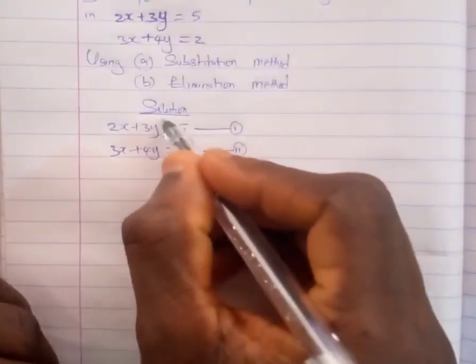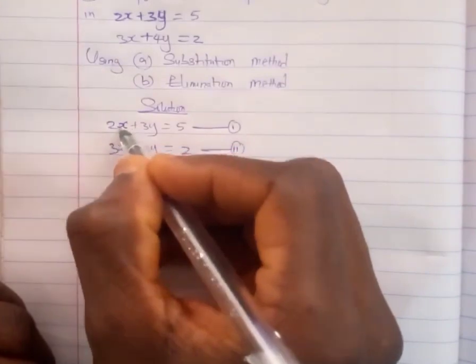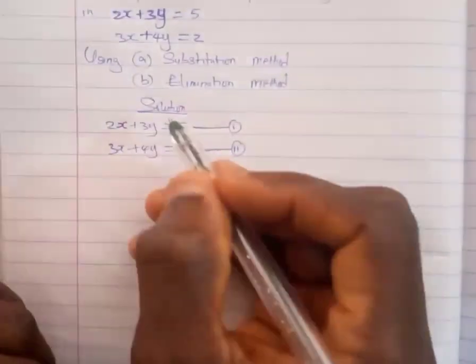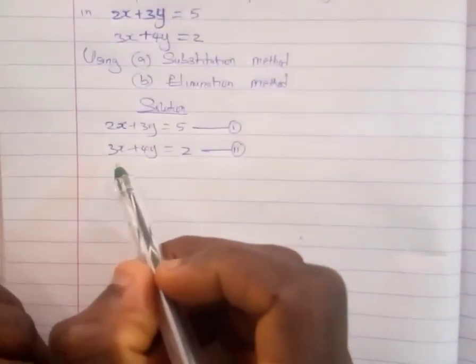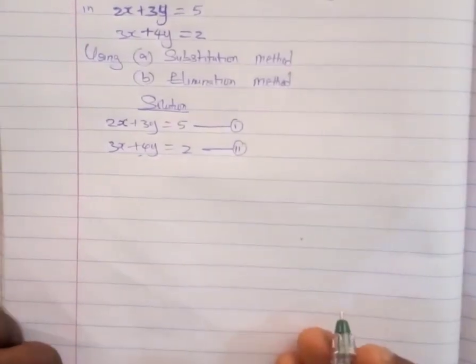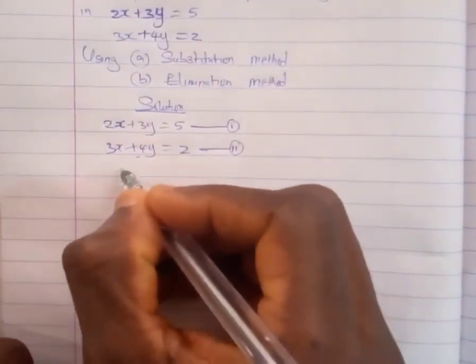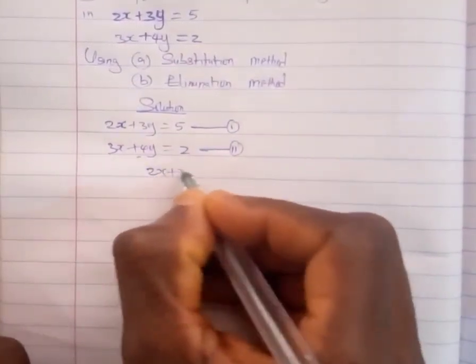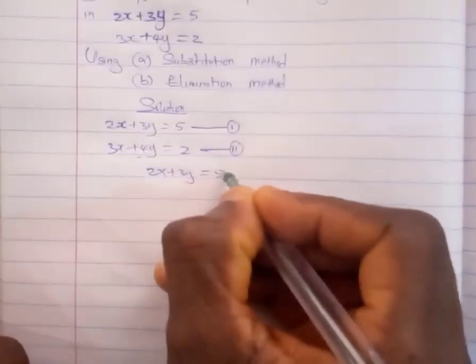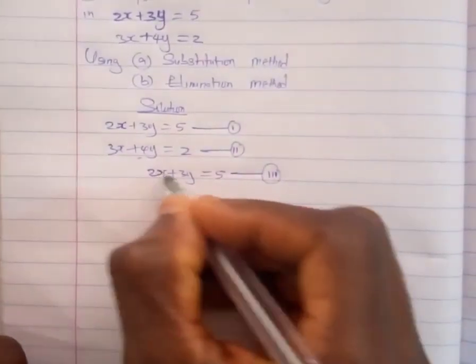Now, from equation 1, I can take one of the unknown value. I can take either x or y and make it the subject of formula, and then substitute into equation 2 to find the other unknown value. Now, let me take x here as subject of formula. Now, I'm going to rewrite 2x plus 3y is equal to 5. I will call this equation 3. Now, I'm going to make x the subject of formula.